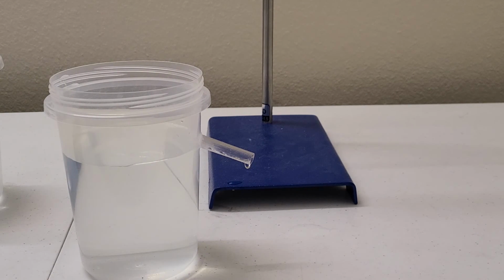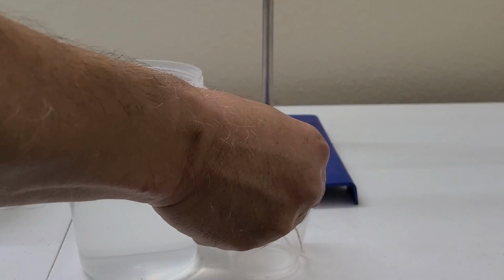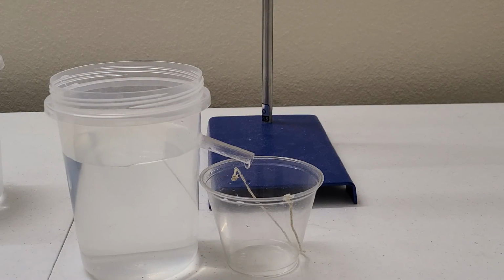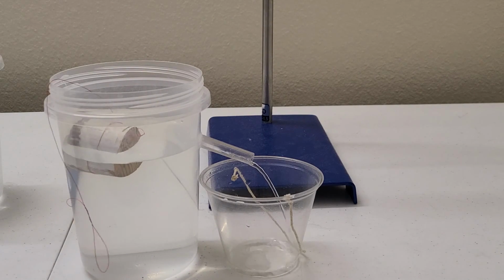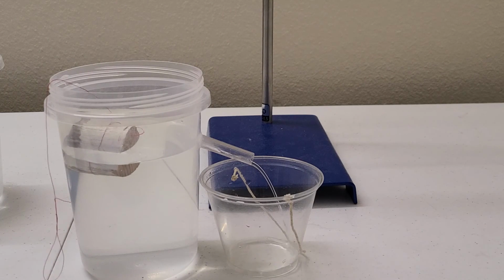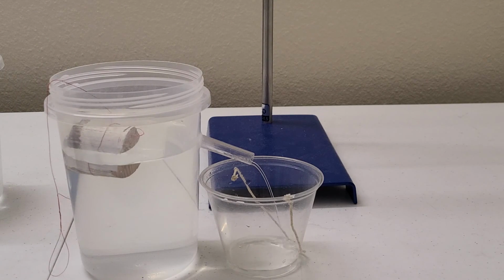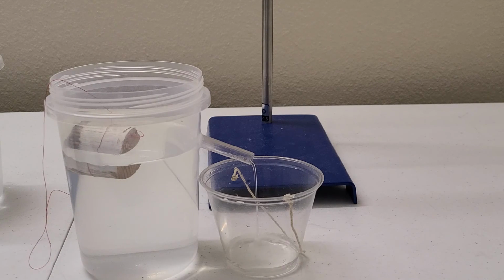And now immerse the piece of wood. It's going to float. This is a piece of wood. I put it inside. Correct. And let's find the weight of the water displaced.